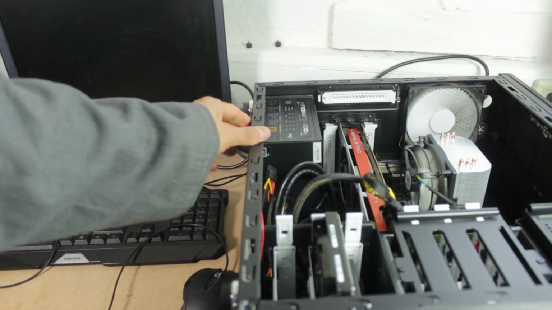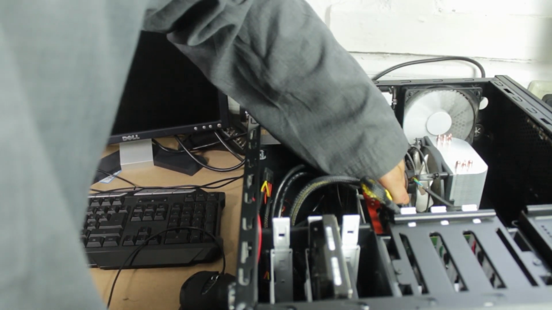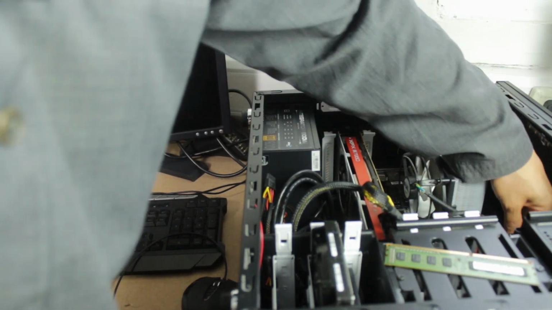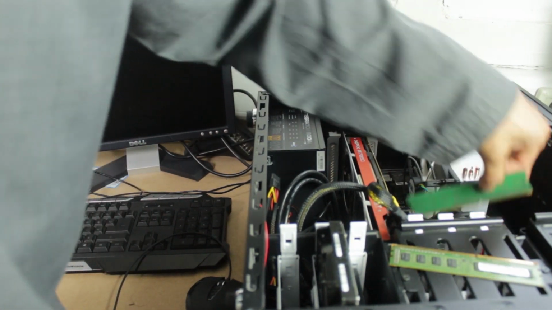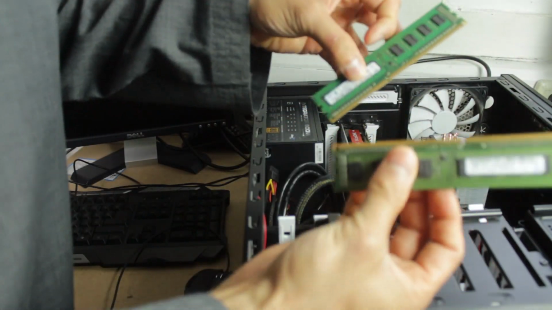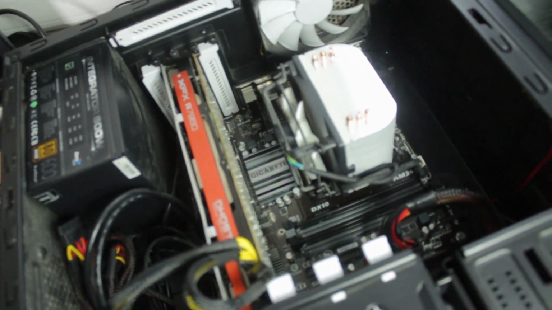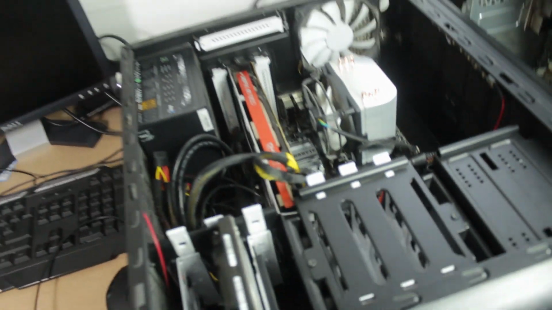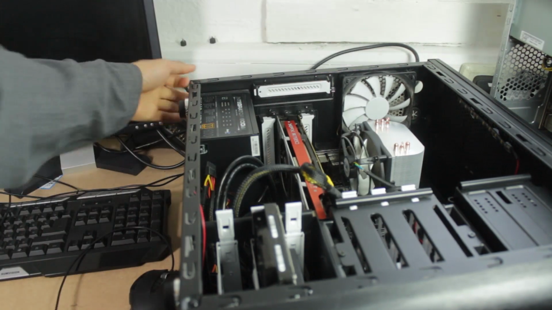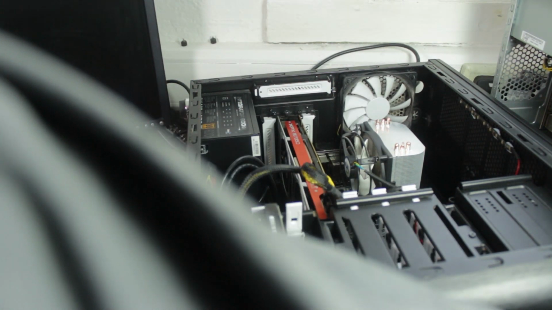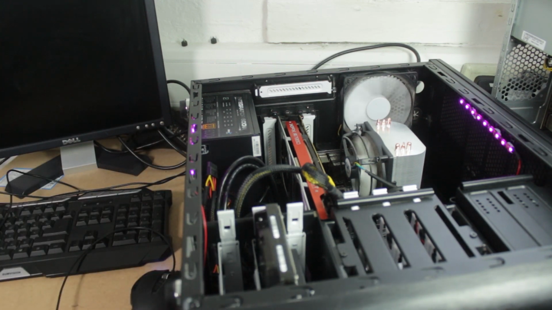I'm just going to take these RAM sticks out. This time I'm going to leave them out. So one there. And the other one, right? Took them out. Let's check in there. There's no RAM sticks anymore. And now we're going to turn it on again. See what kind of beep codes we get. LED on. Heard that?